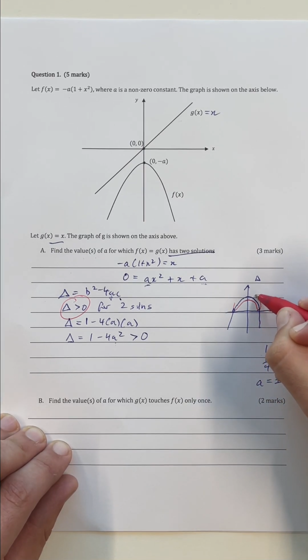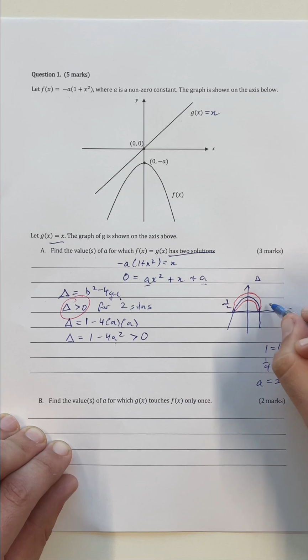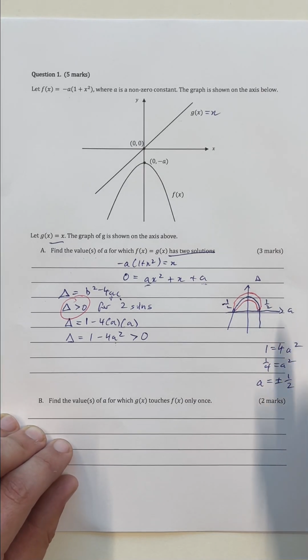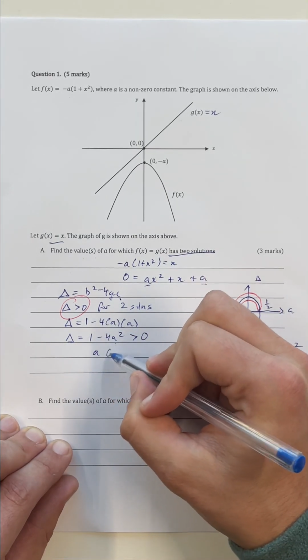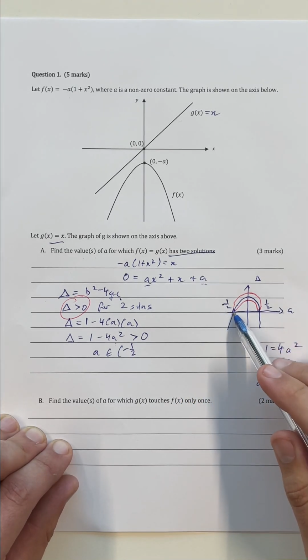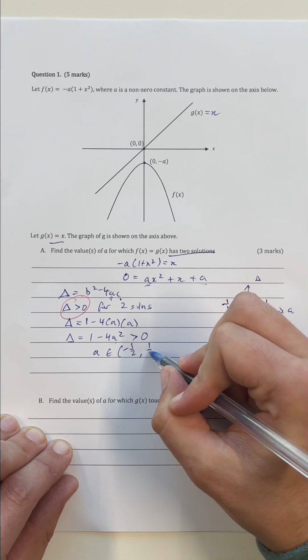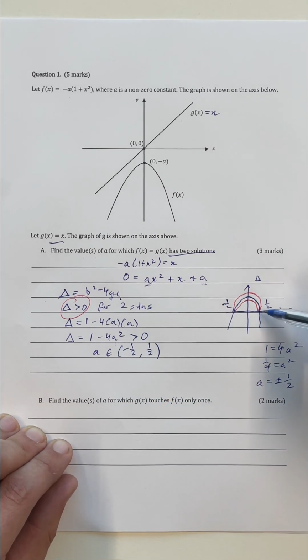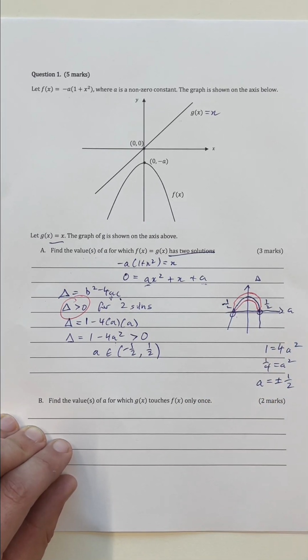So you can see in this region here, the graph is visibly greater than 0, or visibly in the positive region. This x-intercept is negative 1/2, this x-intercept is positive 1/2. So if I needed to define where this graph is greater than 0, this will be when a is an element of (-1/2, 1/2), with round brackets because it's exclusive. I don't want it equal to 0, I want it strictly greater than 0. Both are round brackets because both points are exclusive, which means they have hollow points just like that.